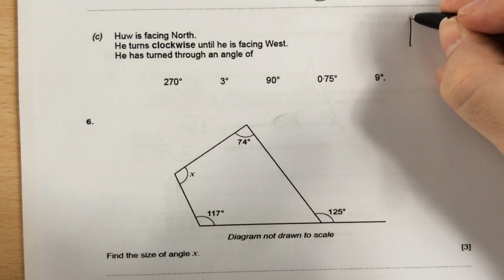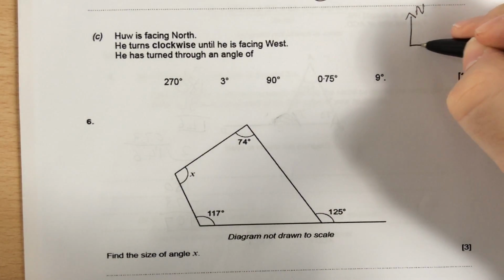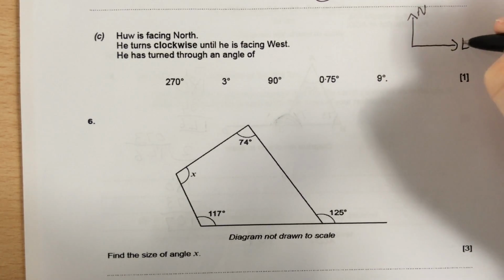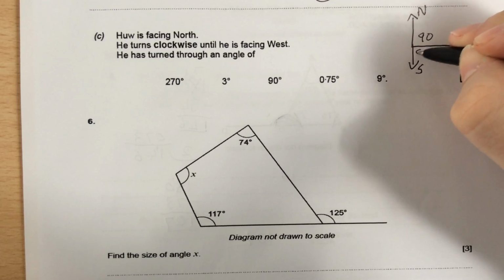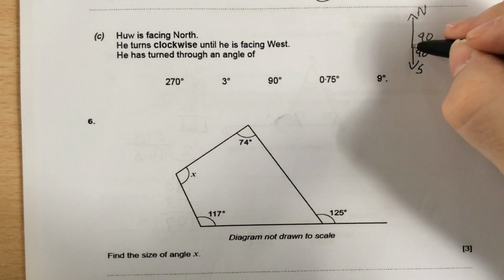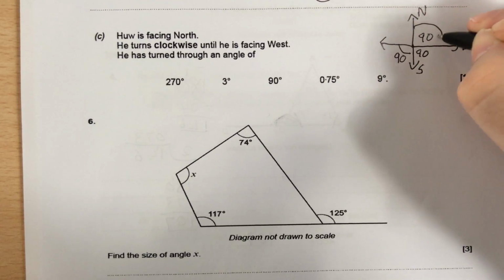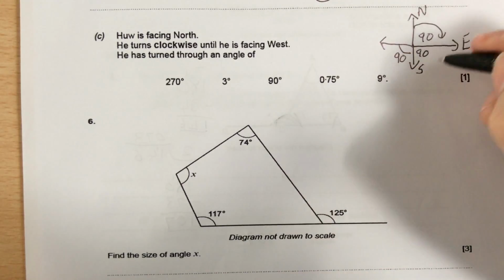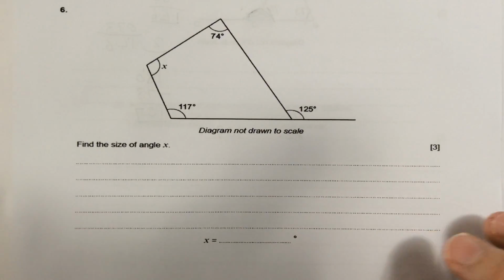He is facing north, so he's facing straight up. He turns clockwise until he goes west. 90 degrees is east. Never eat shredded wheat. Another 90 degrees makes south. And then to make west is another 90 degrees, because clockwise is around this way. So the total for that is 90 plus 90 plus 90, which is 270.